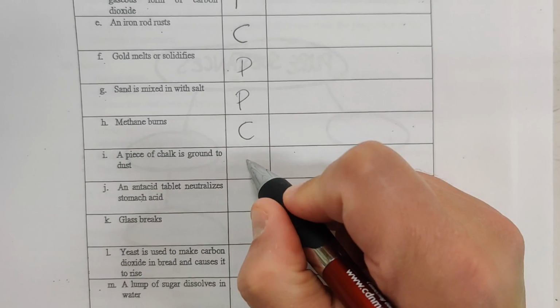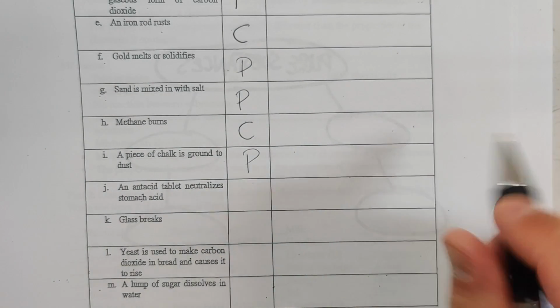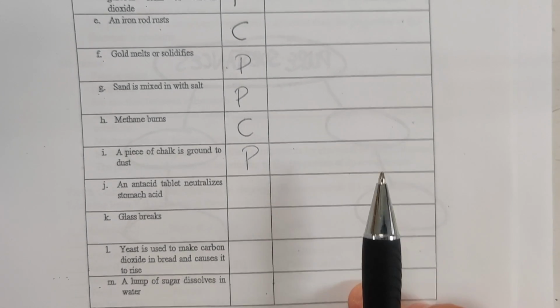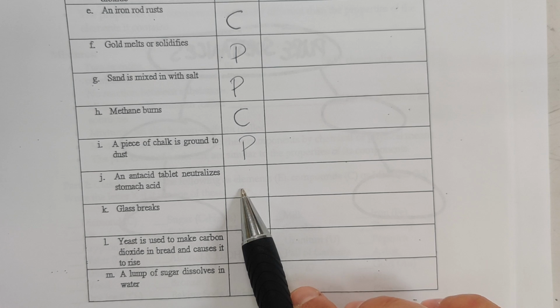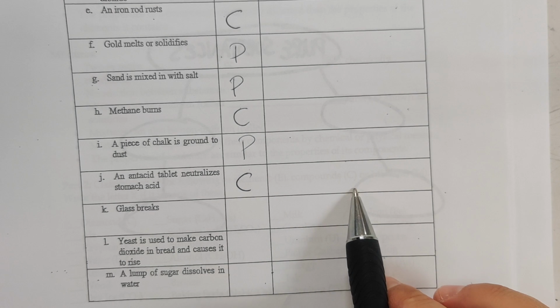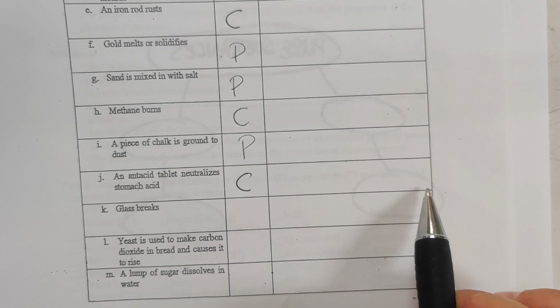A piece of chalk breaking, well, that's just a physical change. You could remake that chalk or reform it. Nothing has changed at the chemical level. An antacid tablet neutralizes stomach acid. That is a chemical change. It changes the state of the acid and bubbles will form.